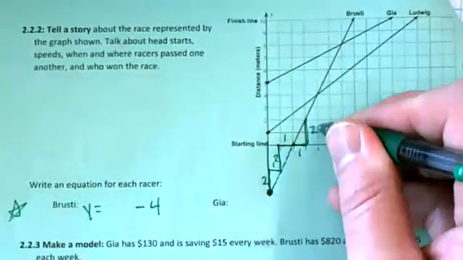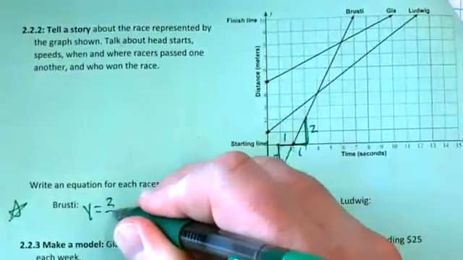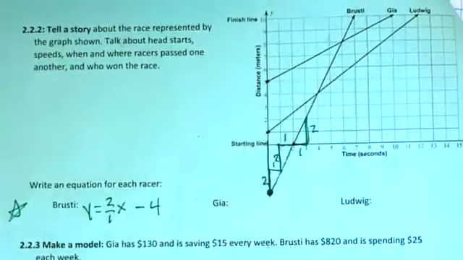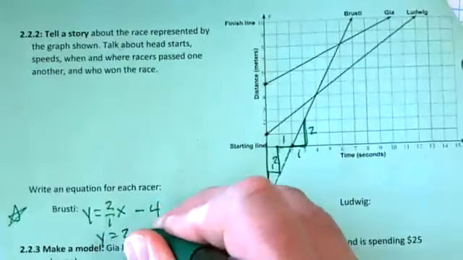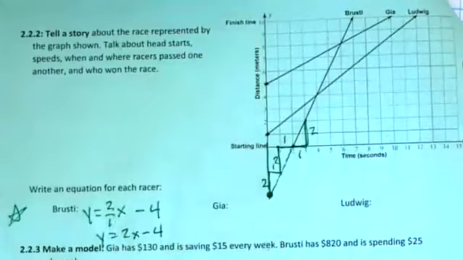My slope is rise over run would be 2 over 1. And we need to attach an x to that. And I probably would rewrite this as just y equals 2x minus 4. We don't really need that over 1 part. You check that? Is that what you got? Yeah.